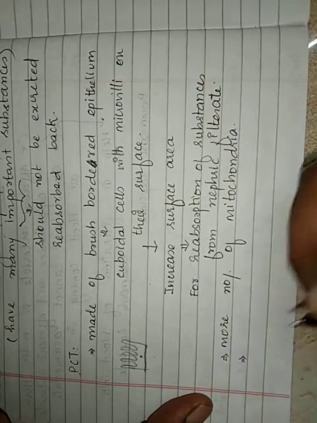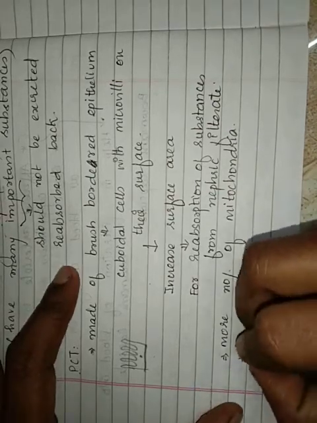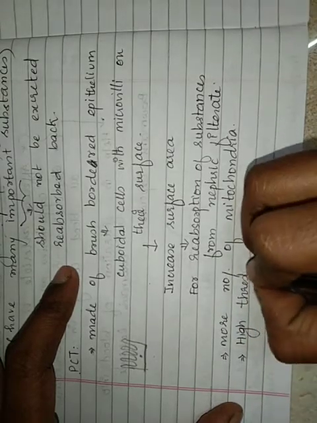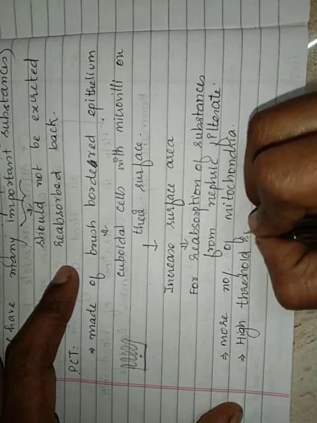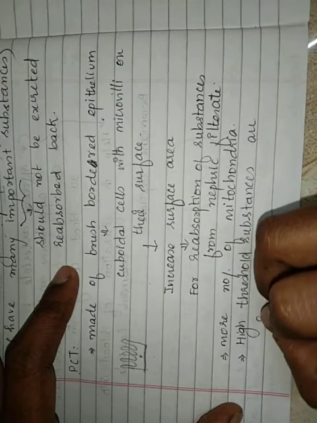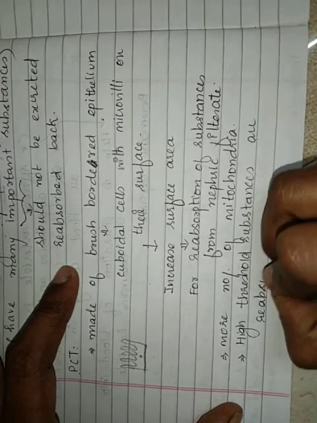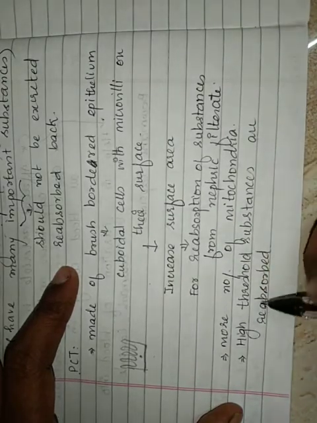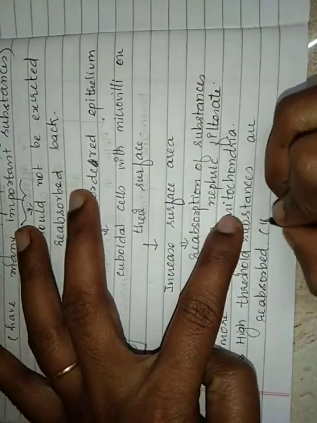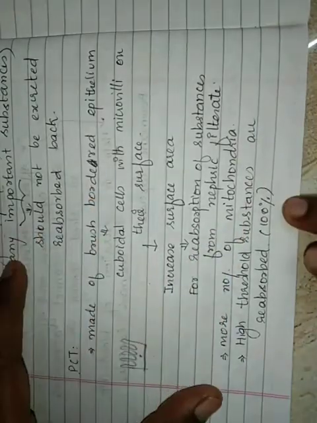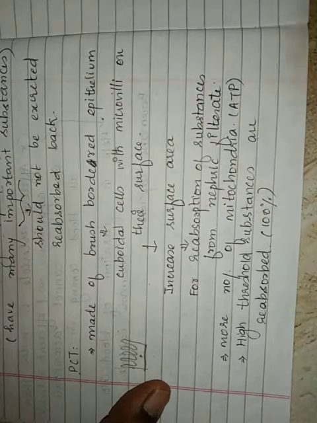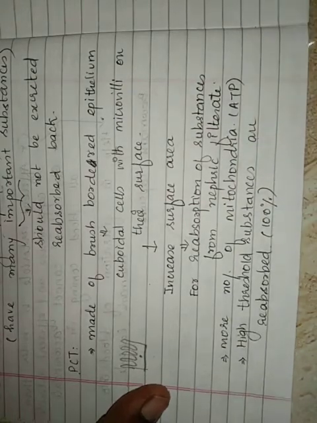What substances are reabsorbed here? The substances which are called high threshold substances. Let us see what these are. High threshold substances are reabsorbed in PCT. And when high threshold substances are reabsorbed, it is going to be 100% reabsorption. Now for 100% reabsorption it always requires ATP. So there is a greater number of mitochondria in PCT.